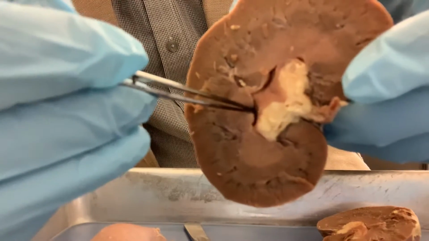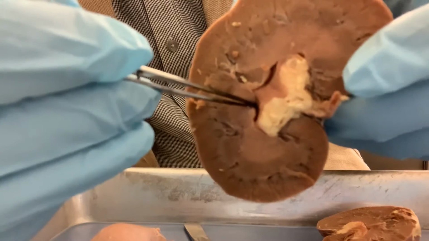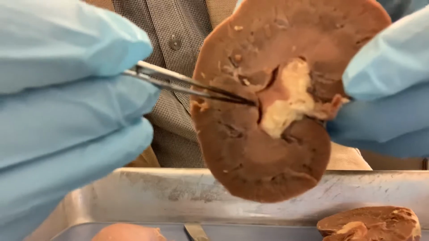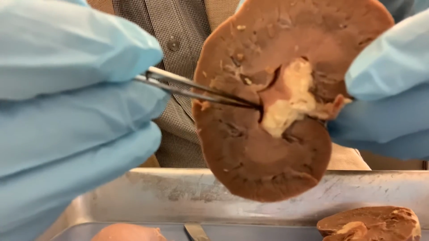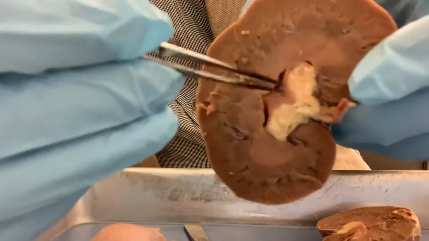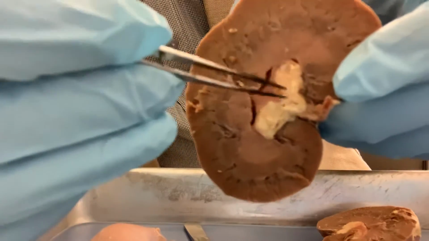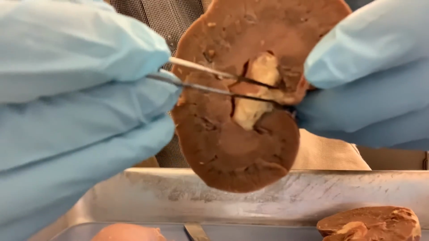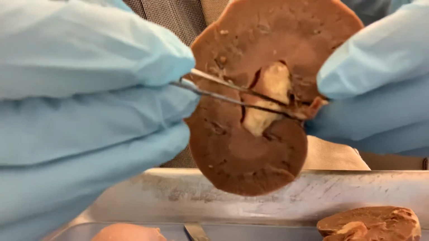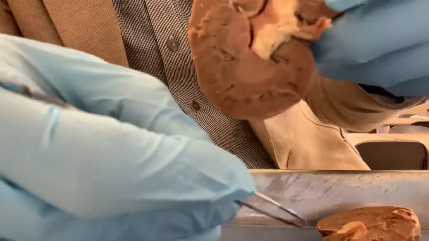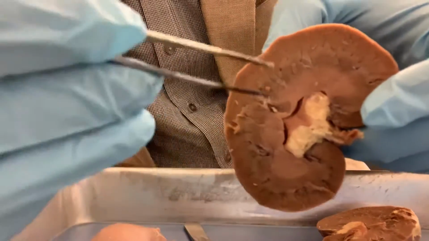The minor calyx is a funnel shaped structure that receives the urine from the papilla. Then minor calyces join to form major calyces, and then the renal pelvis, the wider part above the ureter, and then it becomes the ureter and goes to the urinary bladder.